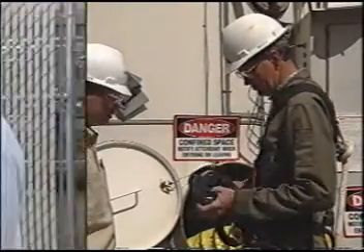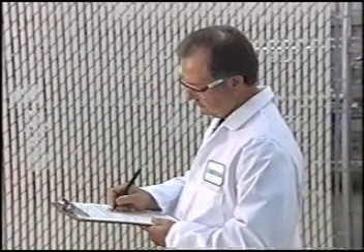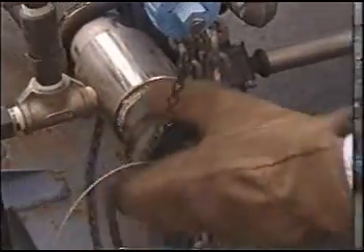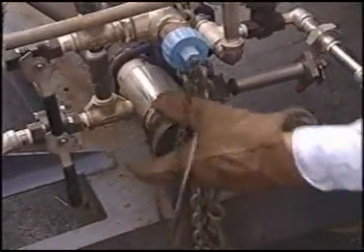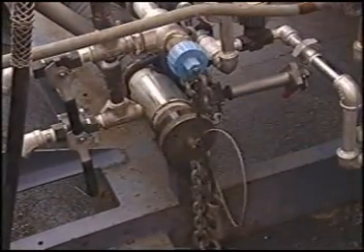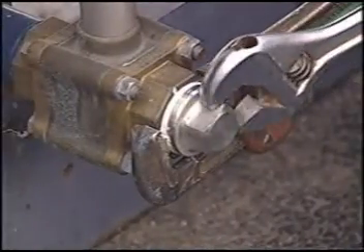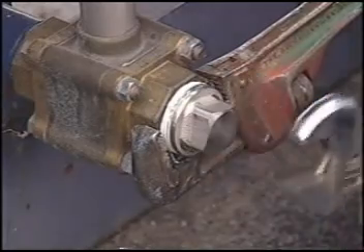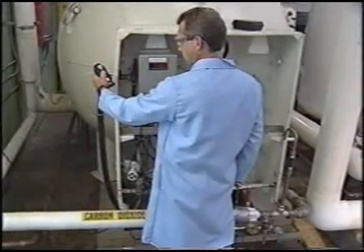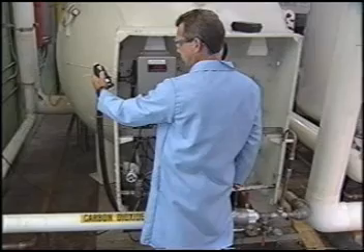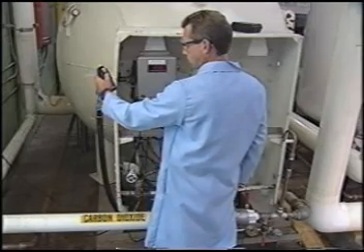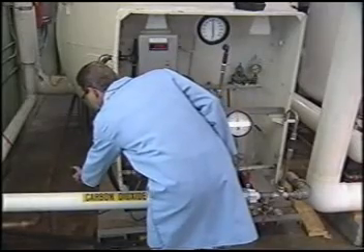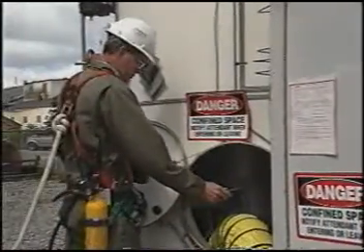Let's review them again. Before you start any work, have someone approved by management fill out and post a work permit. Make sure you disconnect and remove all pipes, hoses, or ducts connected to the enclosed space. If lines can't be removed, insert blinds or install double block and bleed valves. Use an approved analyzer to make sure the carbon dioxide level is no higher than 5,000 parts per million, and the oxygen level inside is not below 19.5%.